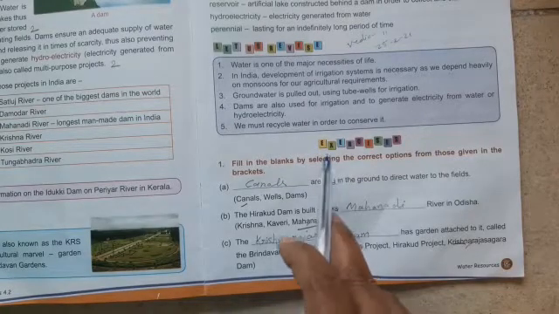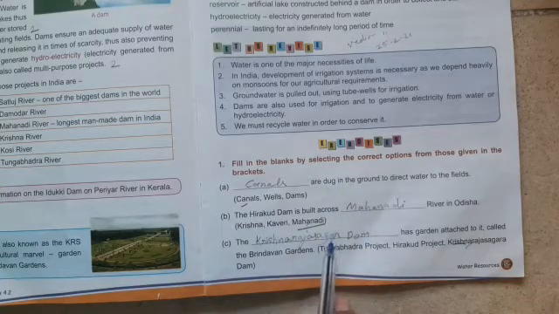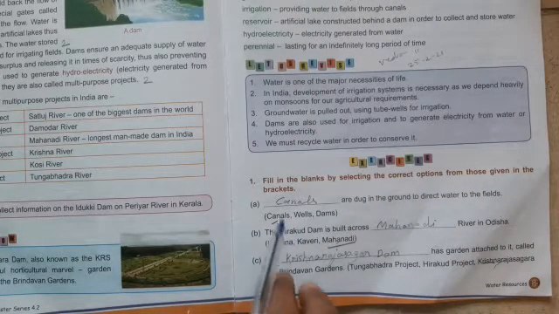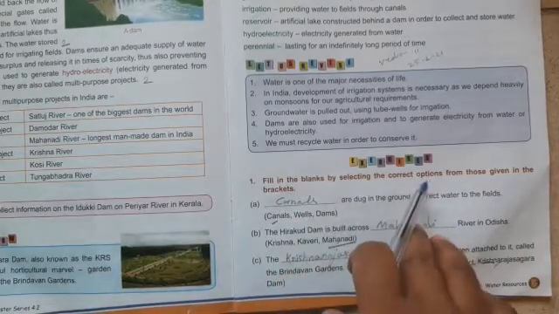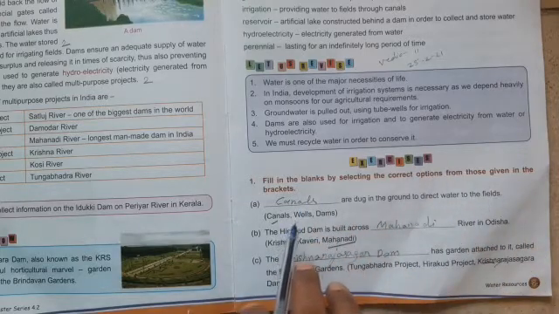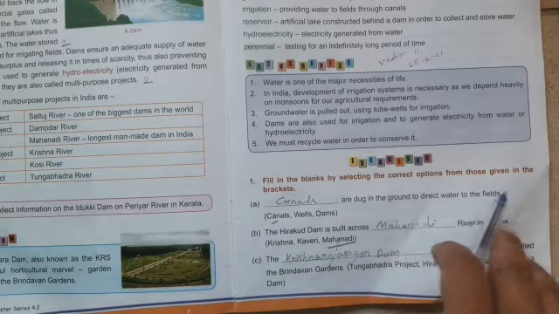Next is exercise. Now we are going to revise the exercise. Already we solved it. We wrote the fill in the blanks, true or false, and question answers. Now we are going to revise. Fill in the blanks by selecting the correct options from those given in the bracket. A. Canals are dug in the ground to direct water to the fields.